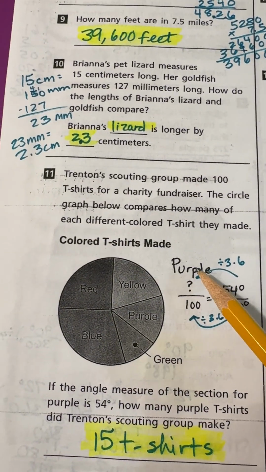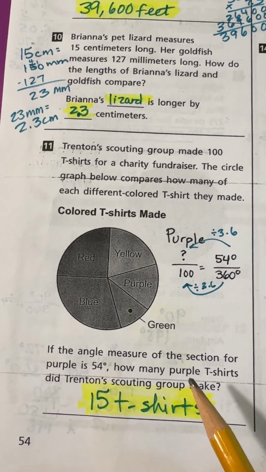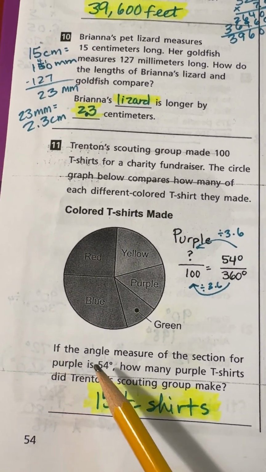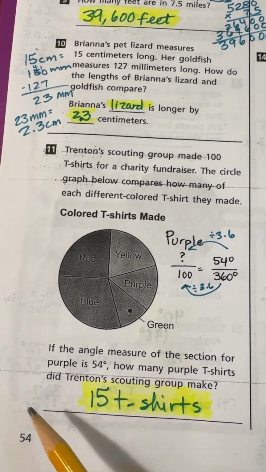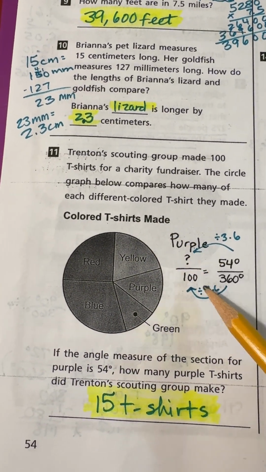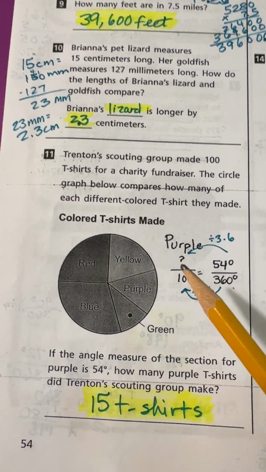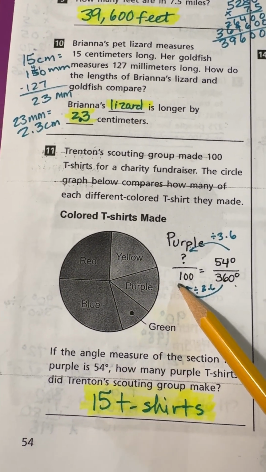So the first thing we're going to do is figure out what we are actually looking for. If the angle measure of the section for purple is 54 degrees, how many purple t-shirts did Trenton's scouting group make? Well, we're looking at purple. We know that it's 54 degrees out of the 360 degrees. We know that there are a total of 100.